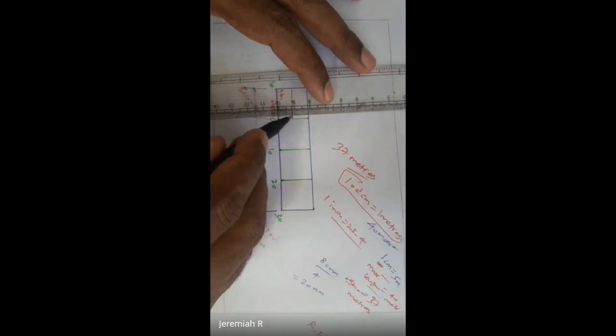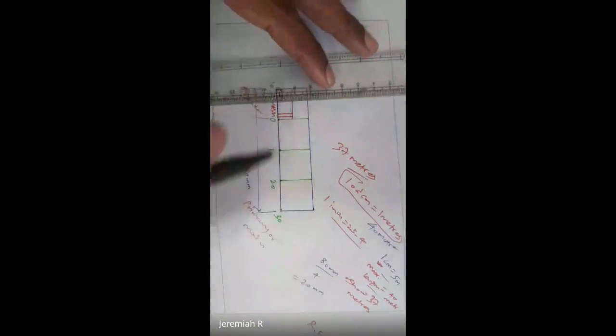Is it clear? Okay, so from each point, draw a vertical line. I already told you this is the secondary division and this is the primary division. From each point, draw a vertical line.